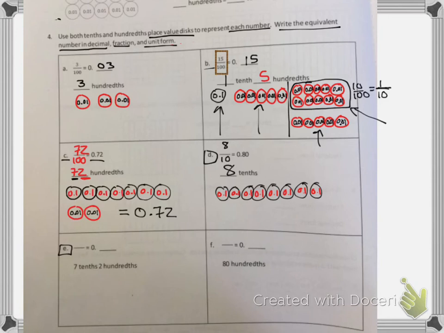I'm going to start this one out for you, and then I want you to tell me what... All right, we are going to have 7 tenths and 2 hundredths. So I know that that looks like 0.72, so we'll have 72 hundredths. So I want you to make place value disks with the tenths. Do what we've been doing. So you should have 7 tenths and 2 hundredths.